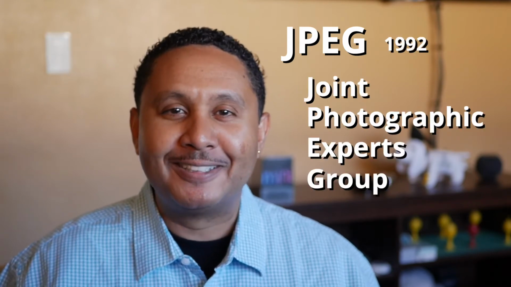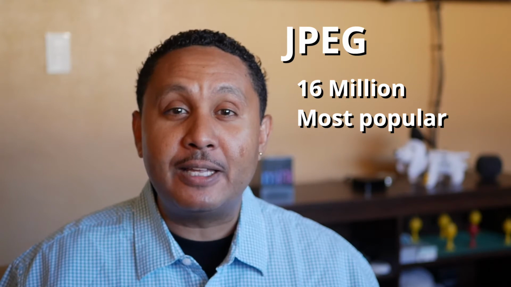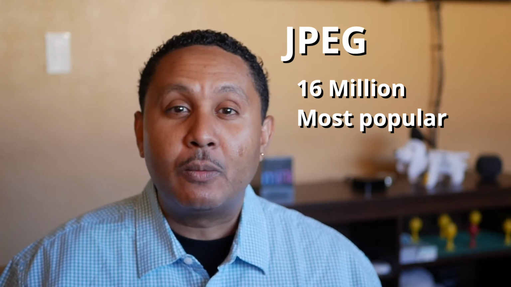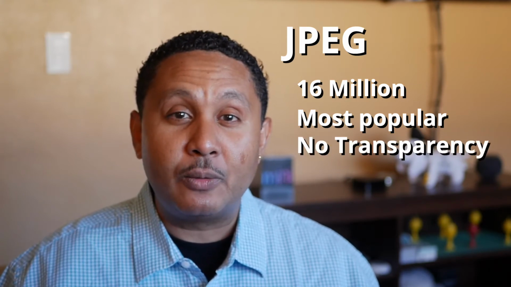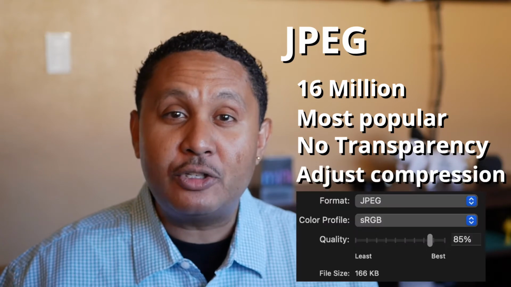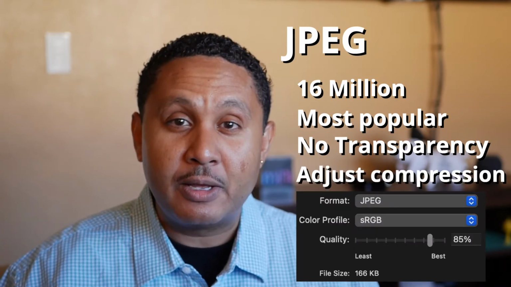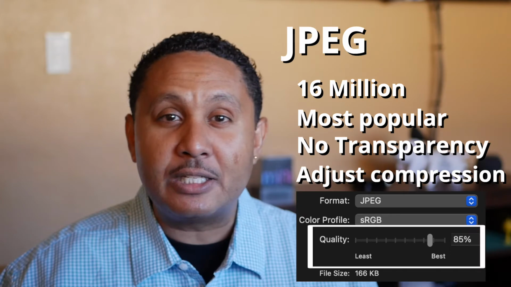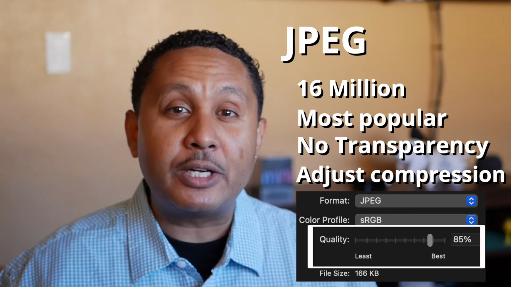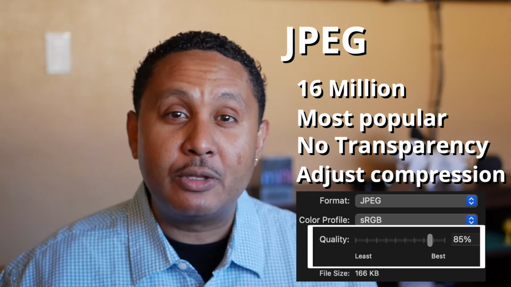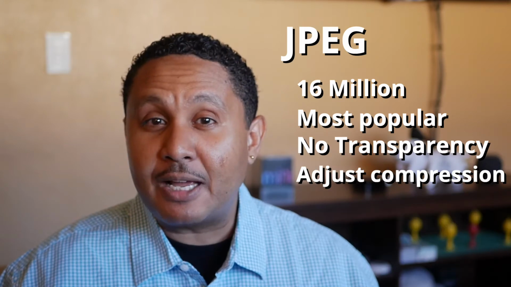JPEG is an image format named after the organization that created the standard back in 1992, the Joint Photographic Experts Group. The format supports up to 16 million colors and has been the most popular kind of image on the internet for years. While it doesn't support transparency, when you create a JPEG, you can adjust the level of compression to be used, which balances image quality against file size. The higher the compression, the more artifacts you'll see in the resulting image, and at the same time, the smaller your resulting file will be.